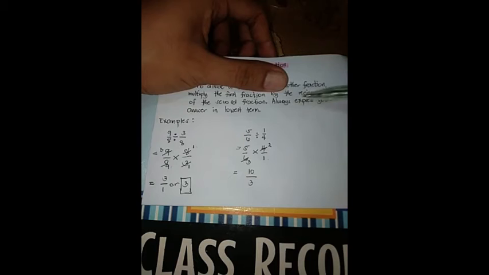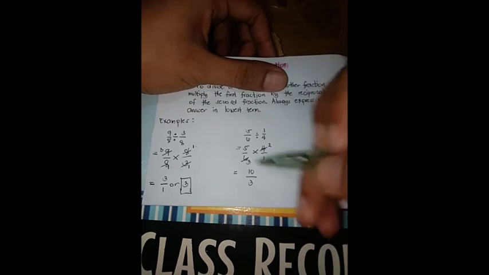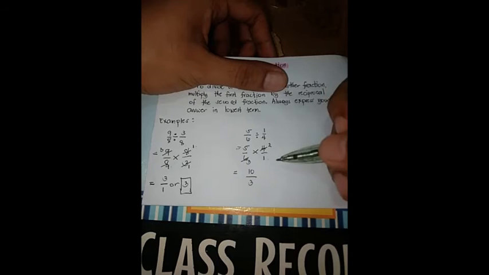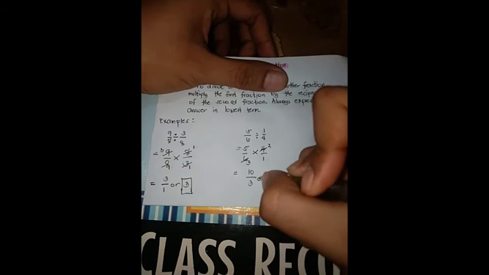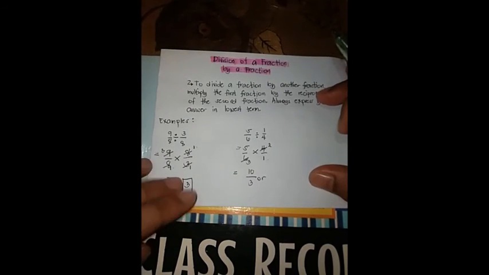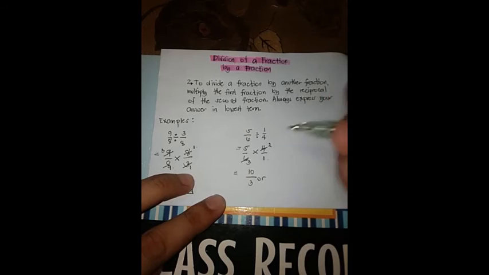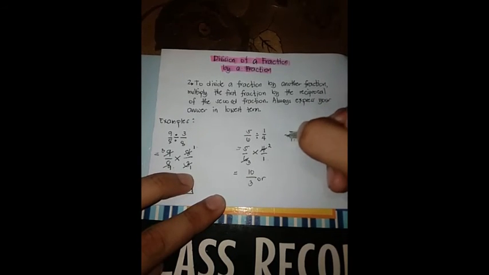And always express your answer in lowest term if it is possible, kung pwede siyang ma-lowest term. So, since this is an improper fraction, therefore, pwede siyang i-lowest term. So, by dividing the numerator and the denominator, we have 10 divide by 3.